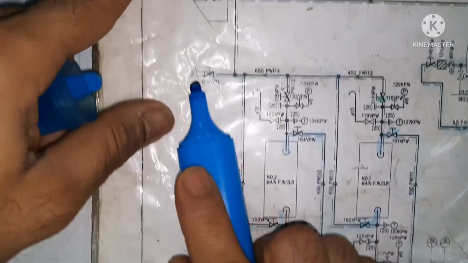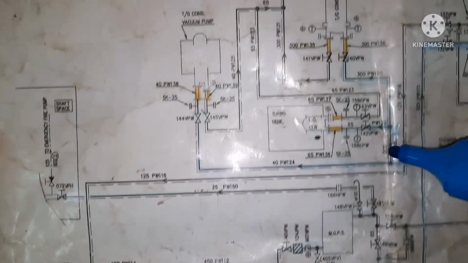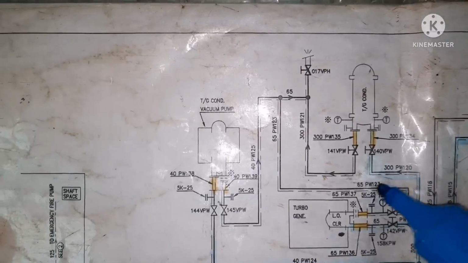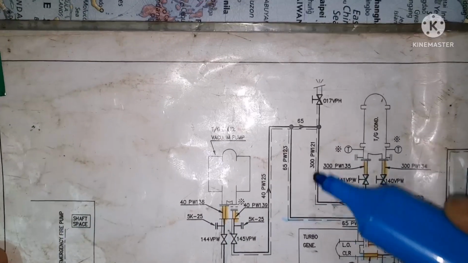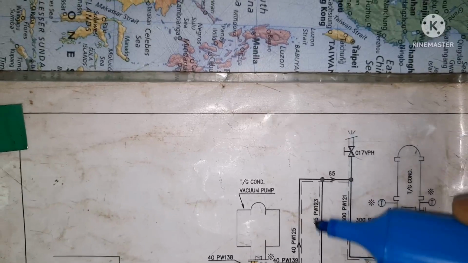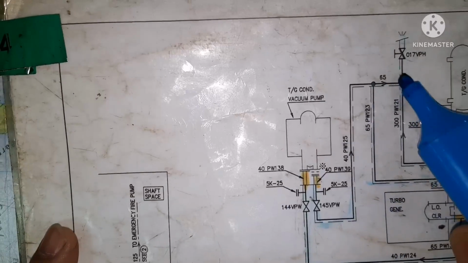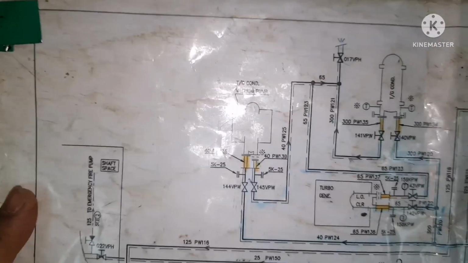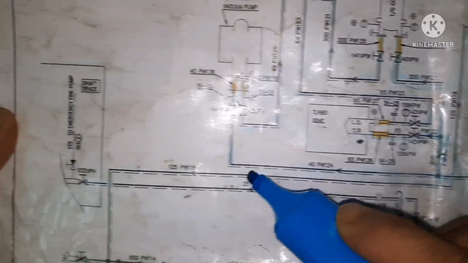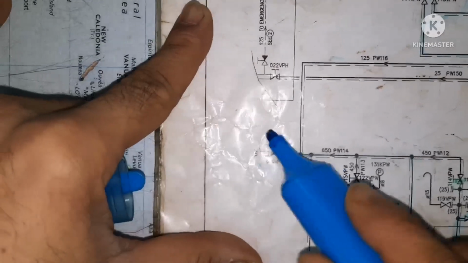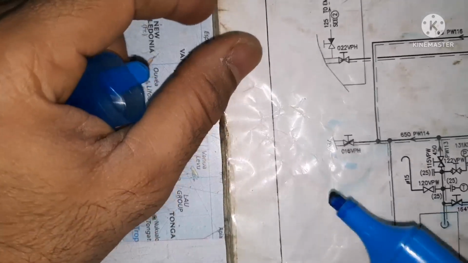The outlet is going overboard. This symbol you call overboard. Again for the other systems, the first system, the lube oil cooler outlet, comes here. The turbo generator condenser outlet comes here and goes overboard. And the TG vacuum condenser pump is also connected to overboard. And the freshwater generator outlet, you can see, is connected to overboard. This symbol you call the overboard symbol. So that's all.